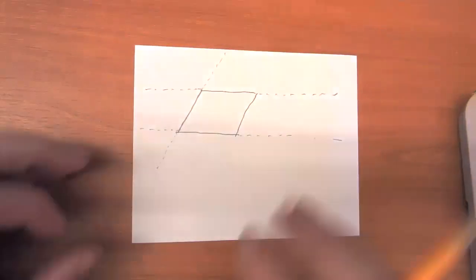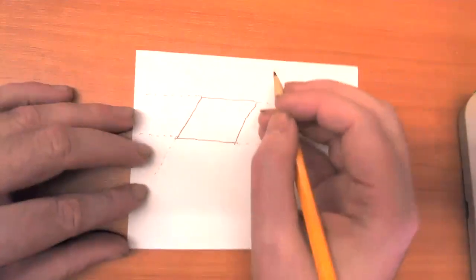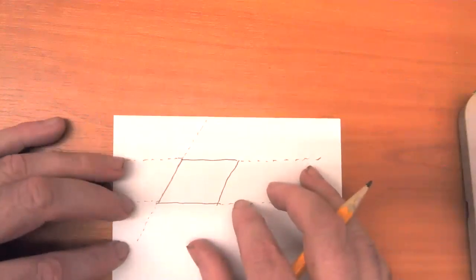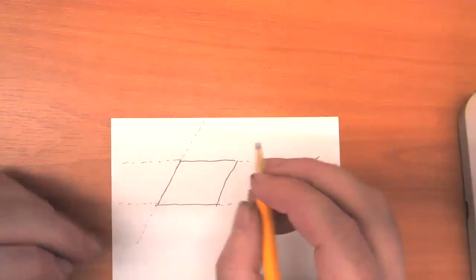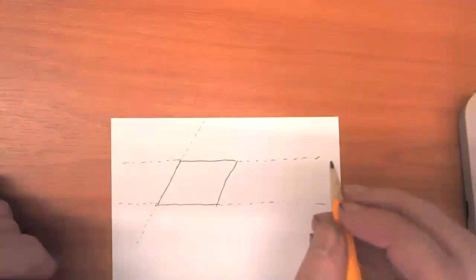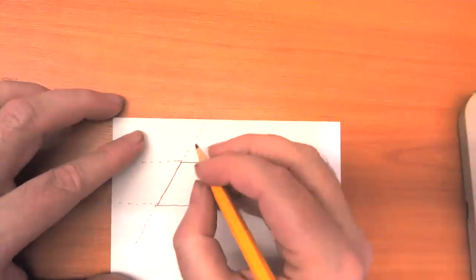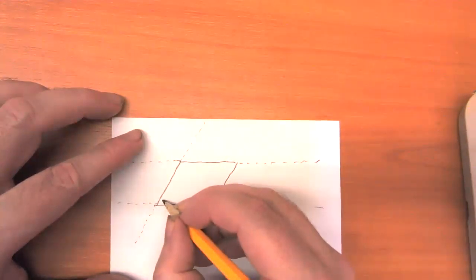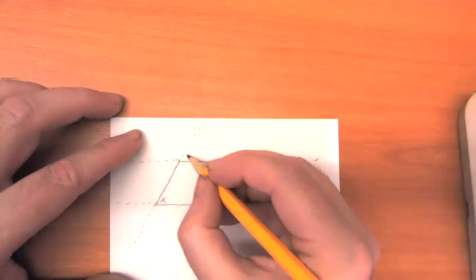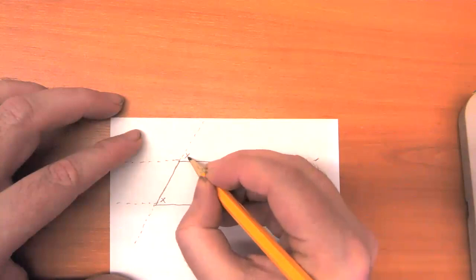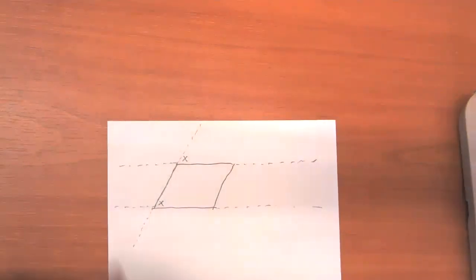Okay, so we've got a lot of different facts that we know about the angles that are formed by these lines. The first thing I know is that this angle right here, I'm going to call this X, is congruent to this angle X up here. Do you remember the name of the relationship between these two angles?